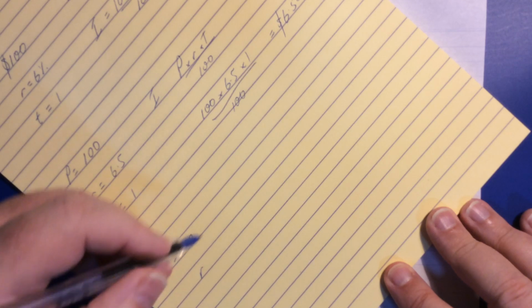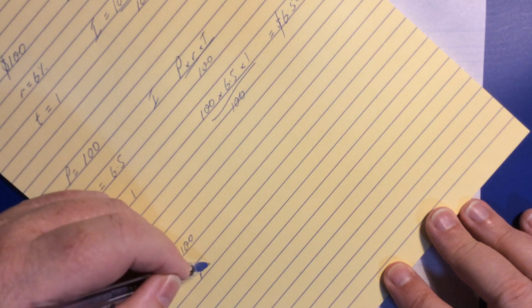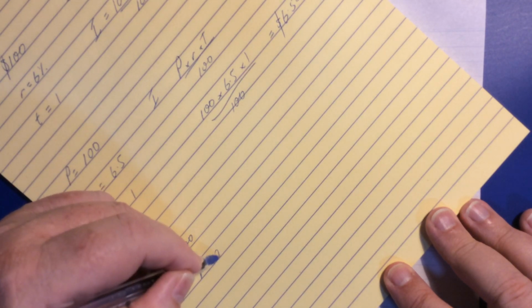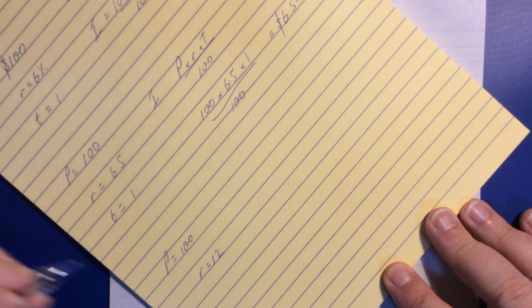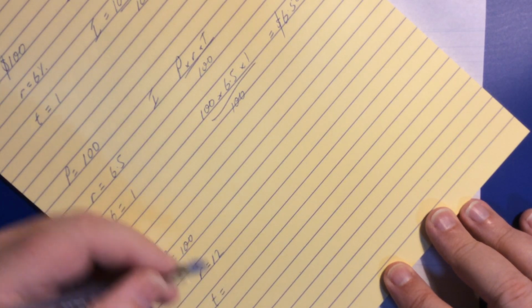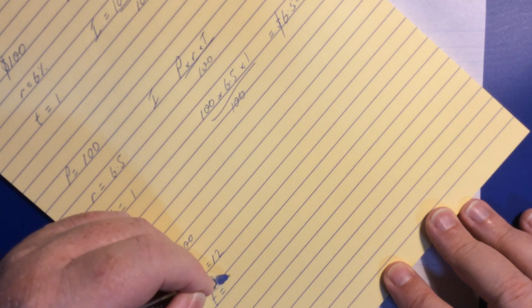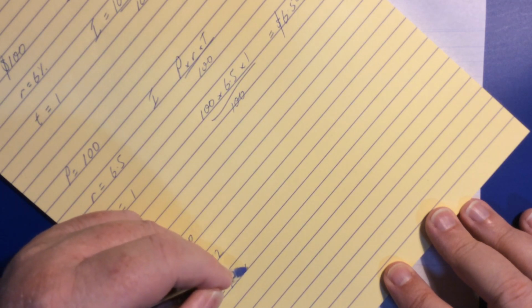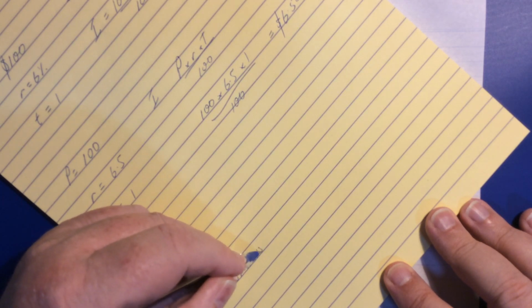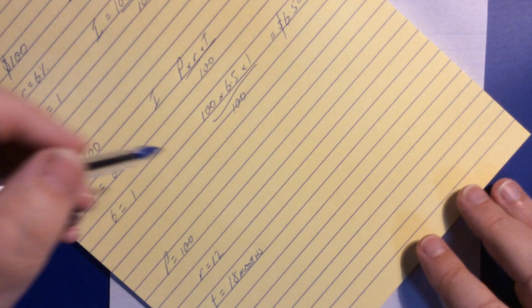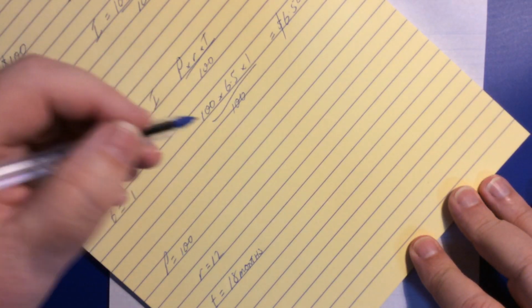The rate equals, let's make it 12%. And the time equals 18 months, which I'm going to write as 18 months, but you'll see when I put it into the formula that I'll write it as 1.5. Okay, so let's get going.